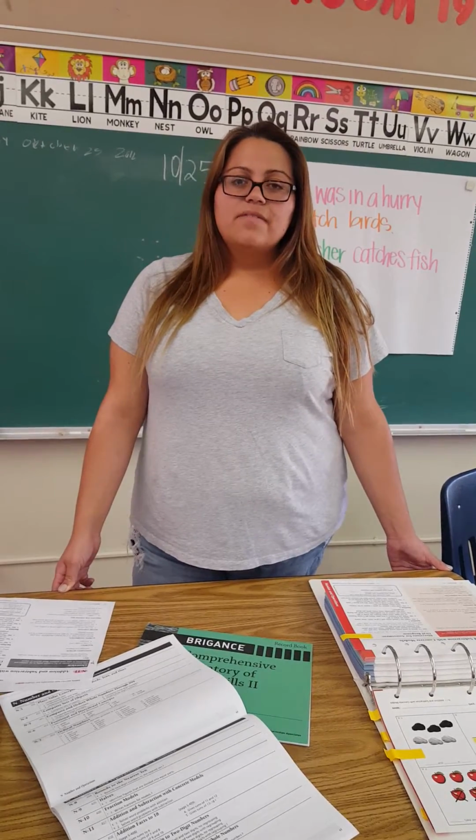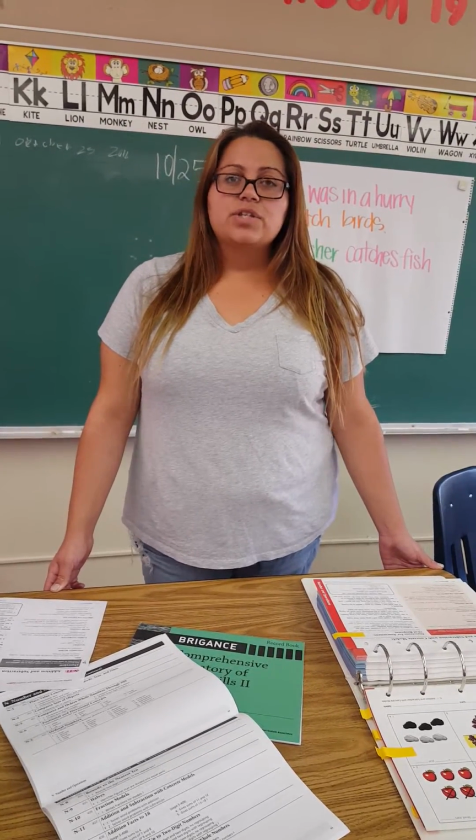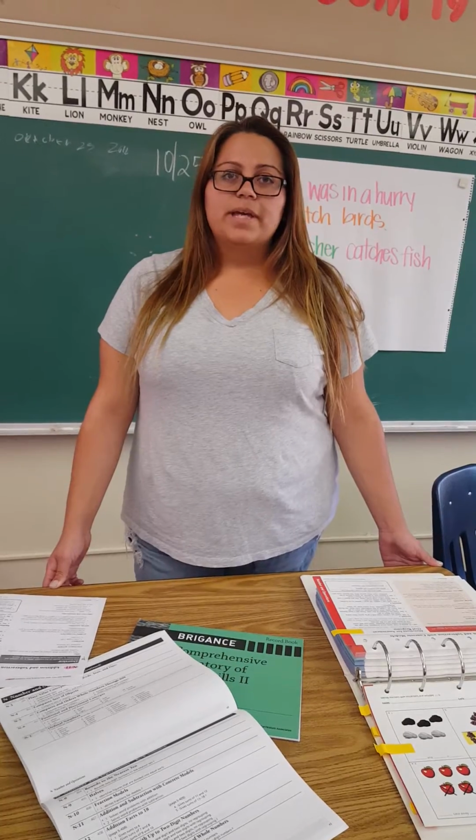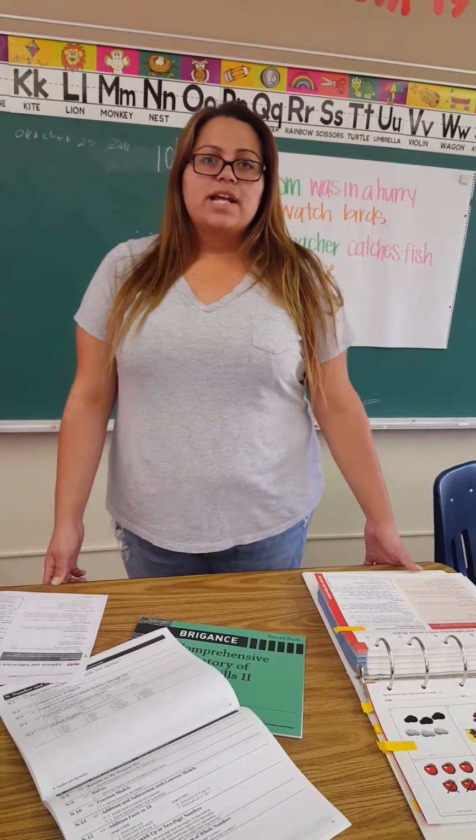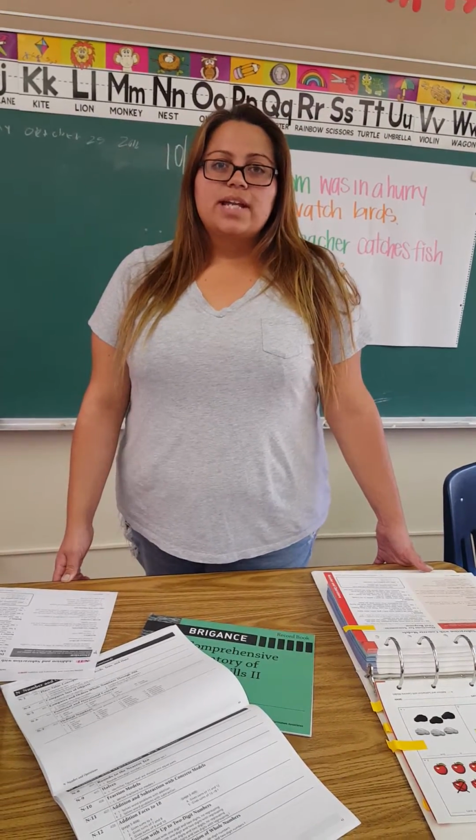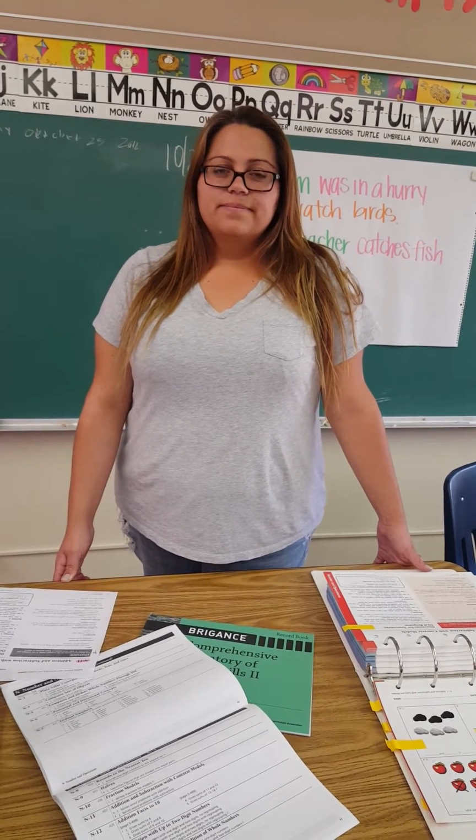The purpose of the Brigance is that it aids in identifying student levels of performance and achievement. It's also used as a standardized assessment for identifying student strengths and weaknesses. The Brigance assesses English language arts, reading, as well as mathematics.